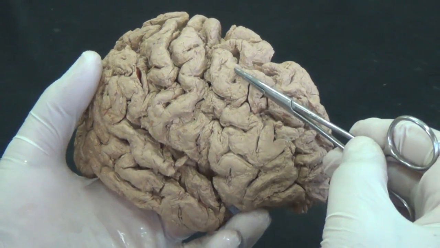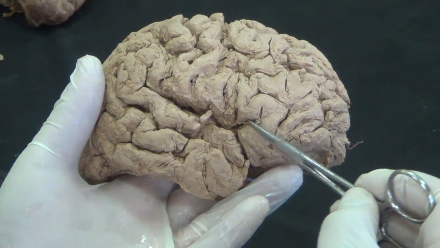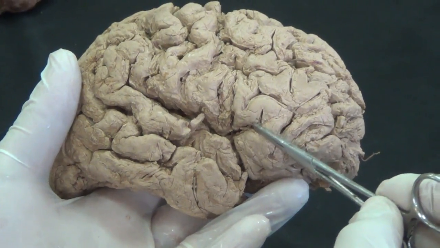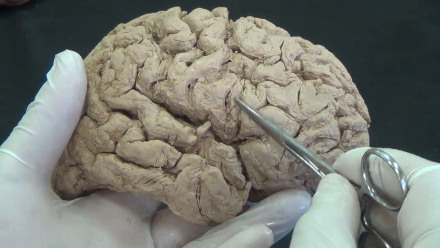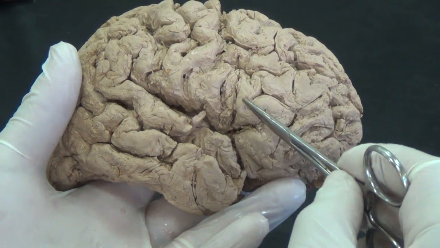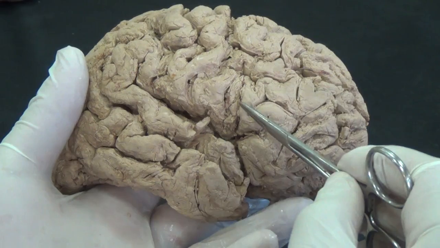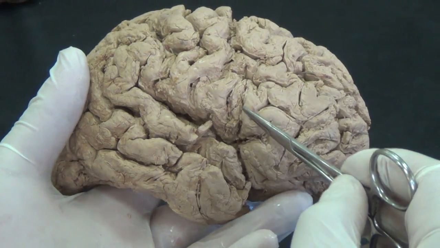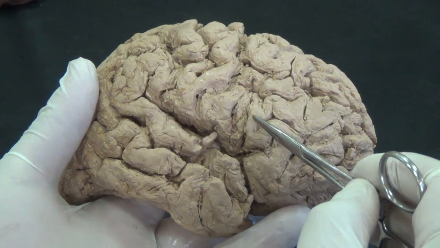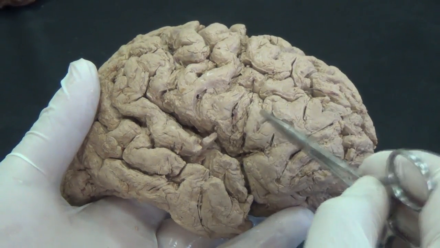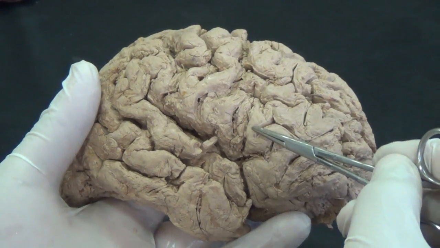Here is the horizontal part or the anterior part of the lateral sulcus, and this is the ascending part of the lateral sulcus, and this area is called Broca's area of speech. This Broca's area is responsible for the motor function of speech. This is the motor area of speech.